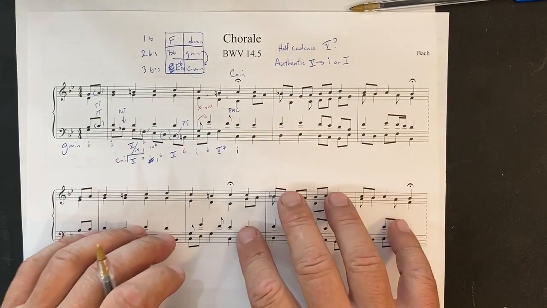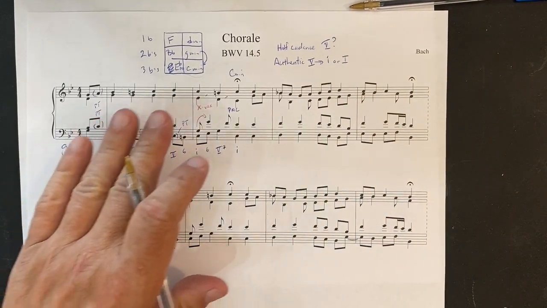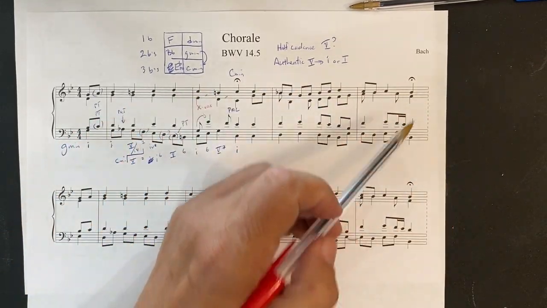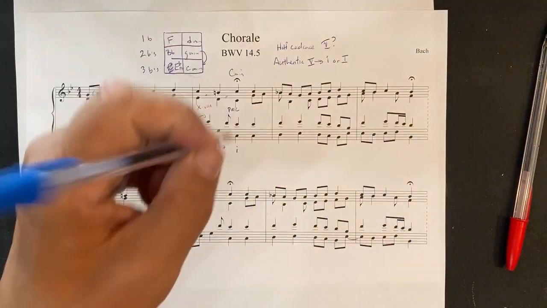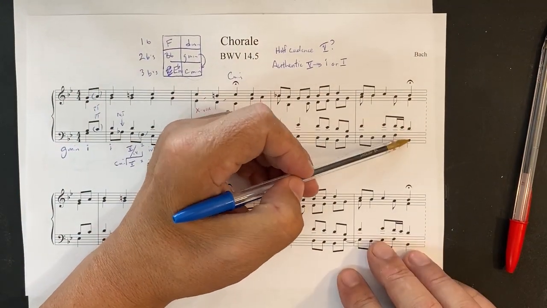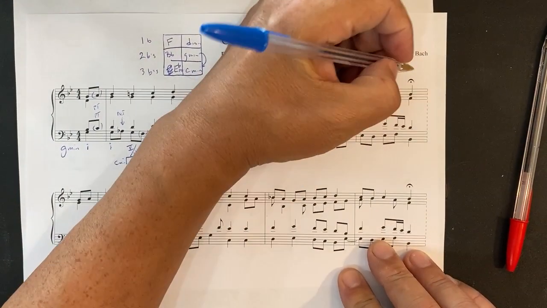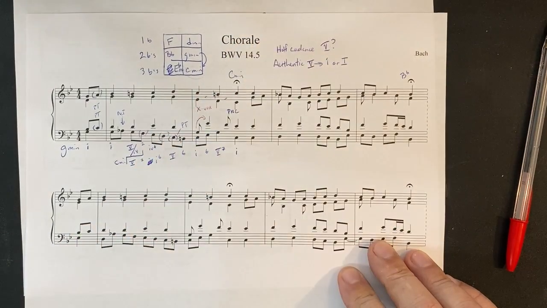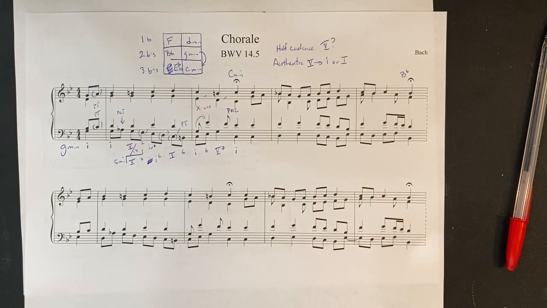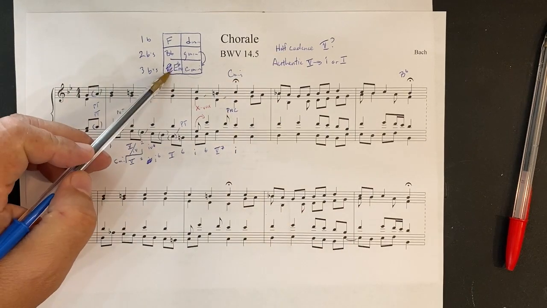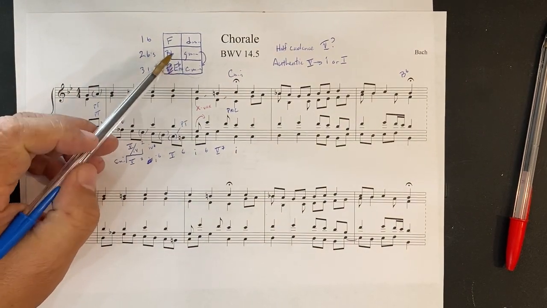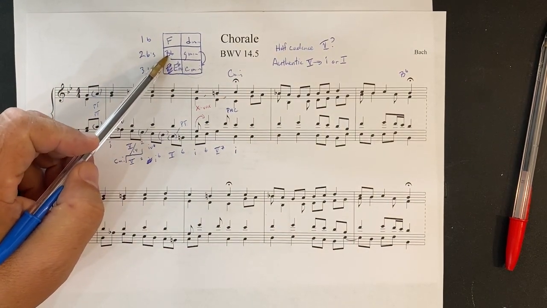So about this part here, we're just gonna look ahead and say, well, what chord am I on right here? And this is a B flat and a D and an F and a B flat. This is a B flat major chord there. It could be a 5 chord, and we could be in the key of E flat major, or it could be a 1 chord, and we could be in the key of B flat.